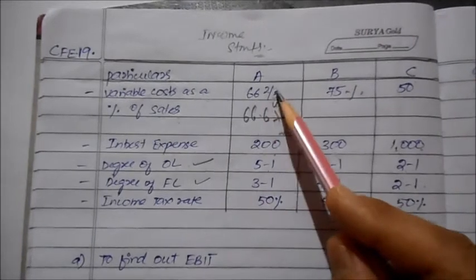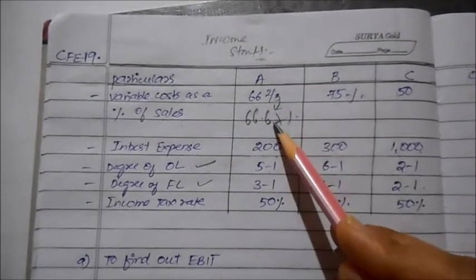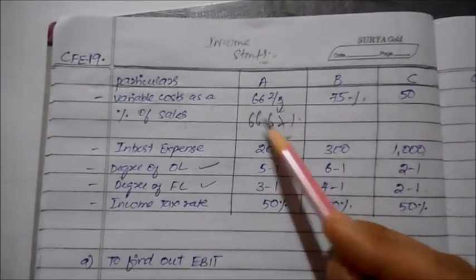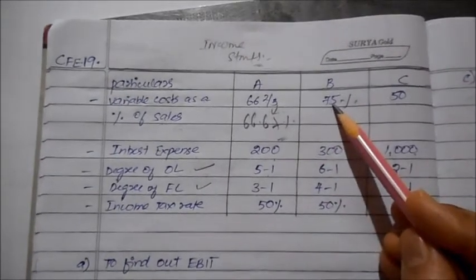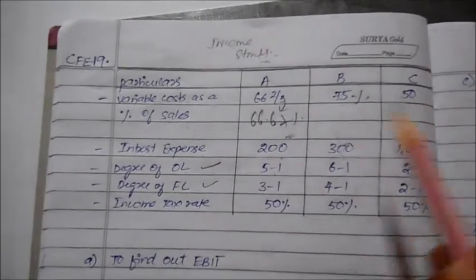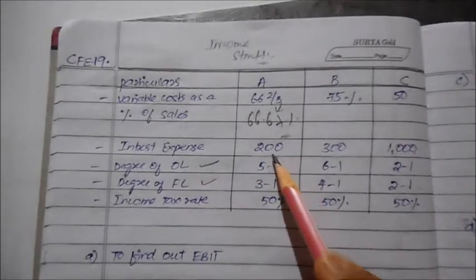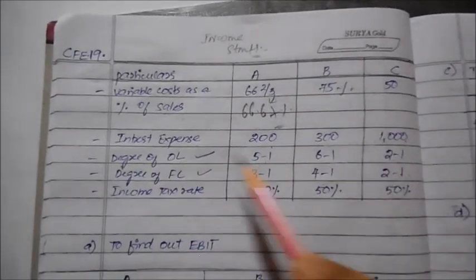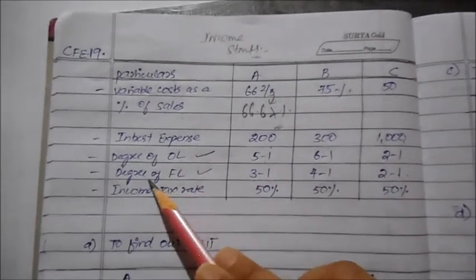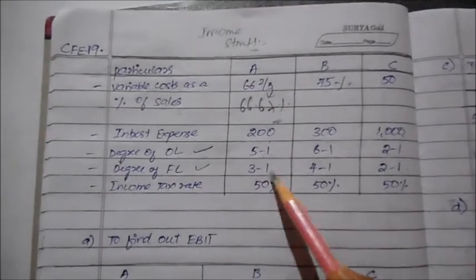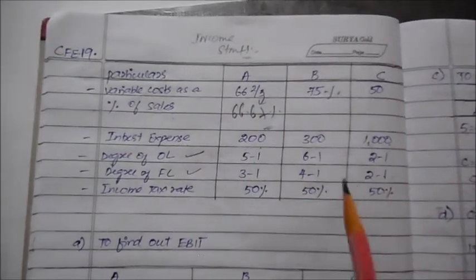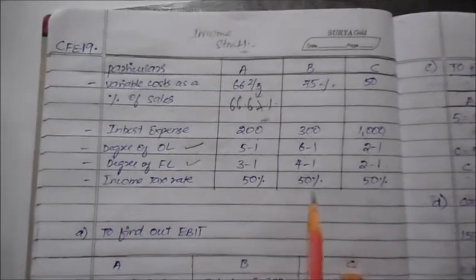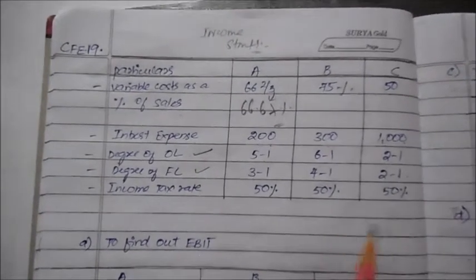If you convert 2 by 3 into percentage form, this fraction will become 0.67. 75% of variable cost and 50 for C. Interest expense is going to be 200, 300, 1000. Degree of operating leverage and degree of financial leverage: 5 of 1, 3 of 1, and so on, the information continues. Income tax rate is given as 50%, equal for everybody.